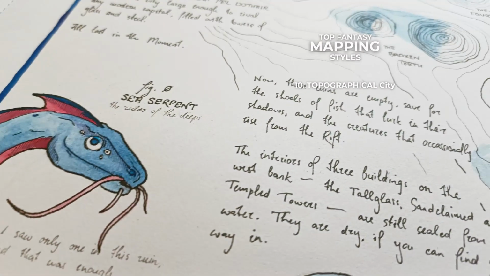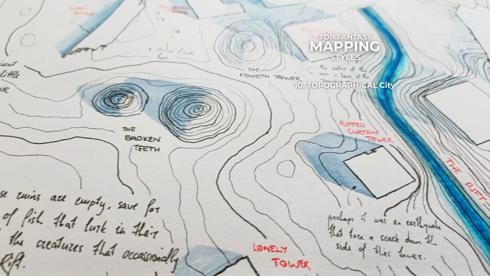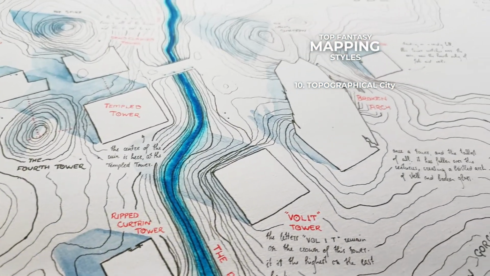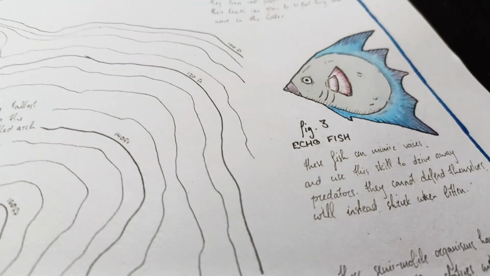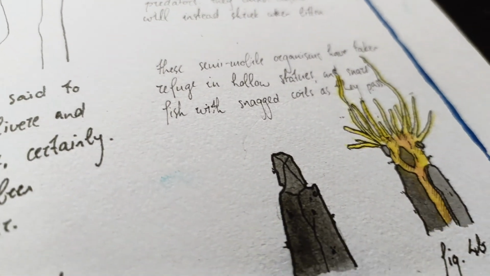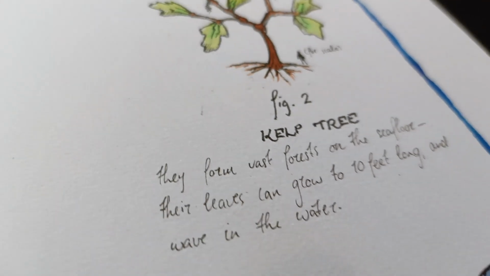maps. We're going to start at the bottom of the list and the bottom of the sea floor and rise from there. That's with our recent map of the ruins of Dothair. This one is a topographical city map and the final effect was pretty much exactly what I was going for.